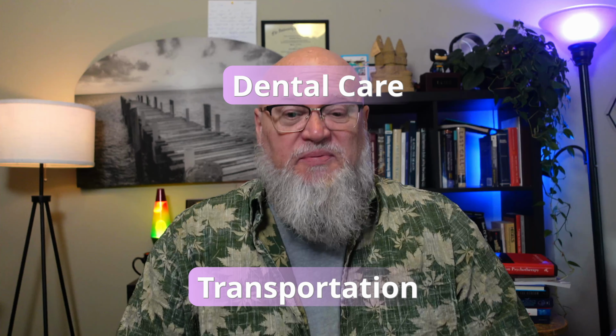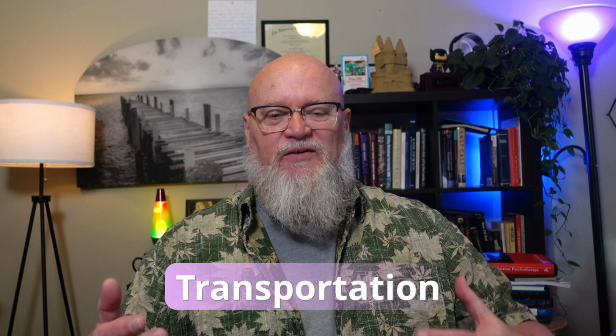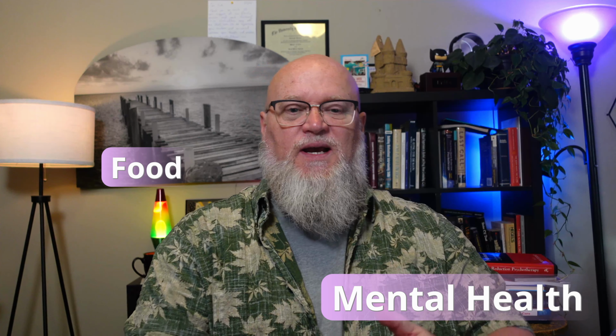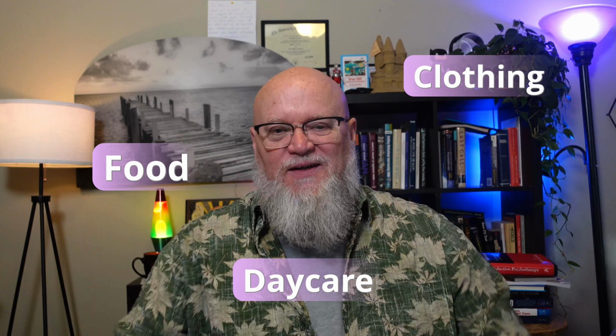Transportation. Some Medicaid providers actually can arrange transportation back and forth for appointments, so that's part of case management. You might also have to find mental health services. You might have to assist them with food, clothing, daycare, almost anything that you can imagine. This core function can and will burn you out if you don't know what to do.